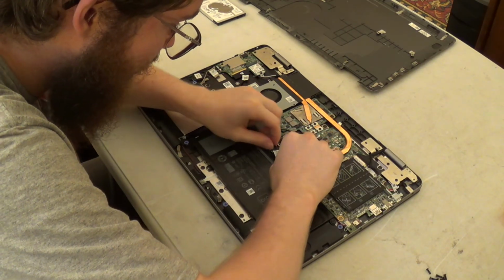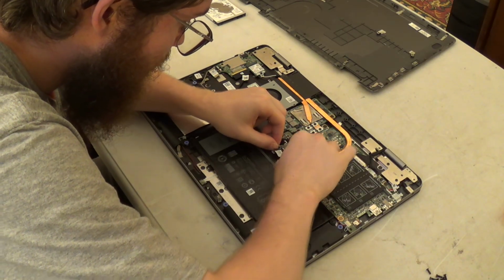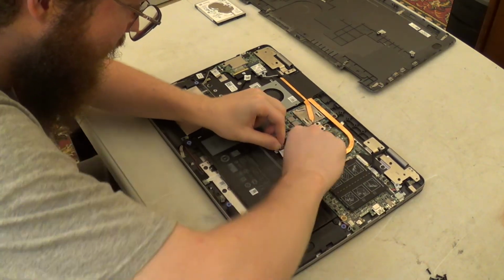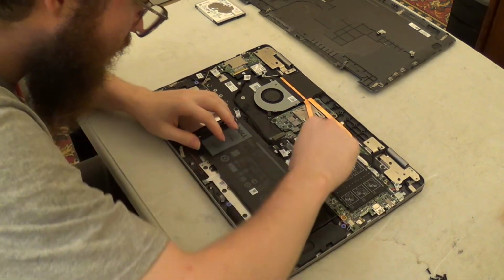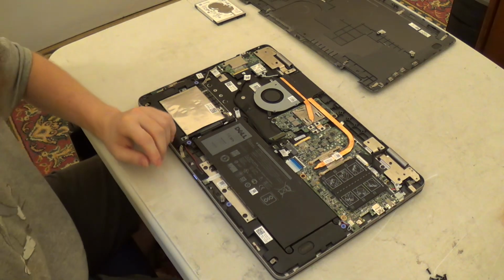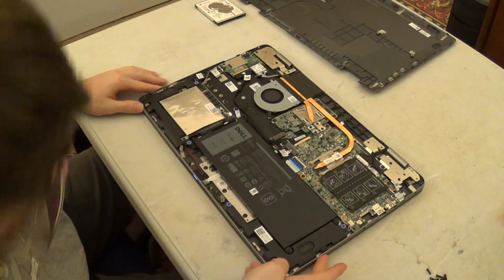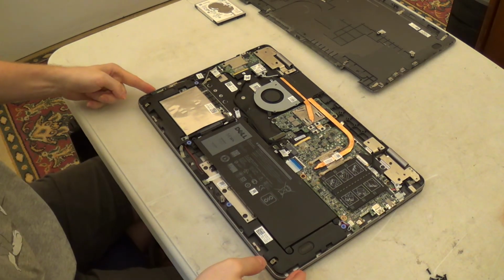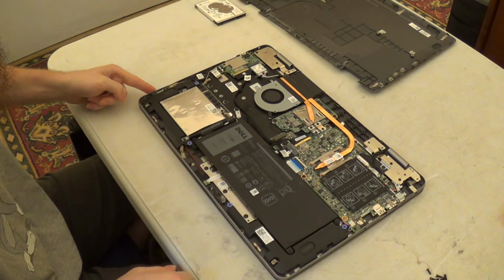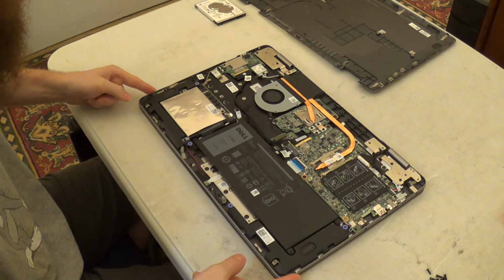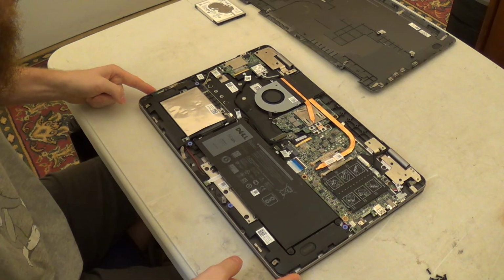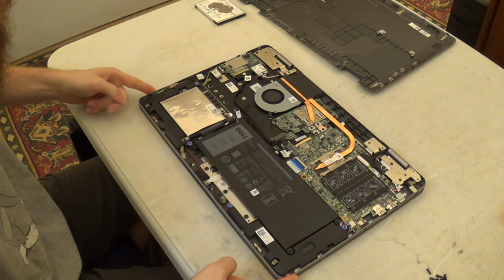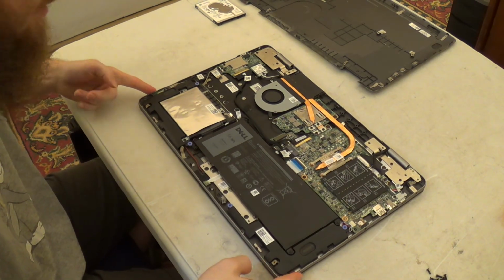So I'll go ahead, push that in, and there it goes. So I'll just hold the power button. On this laptop, it's on the side over here, until it turns off. Well, I may not have gotten the hint.